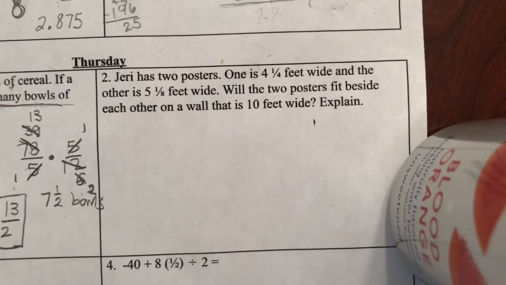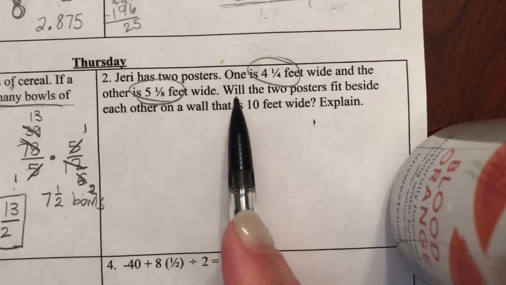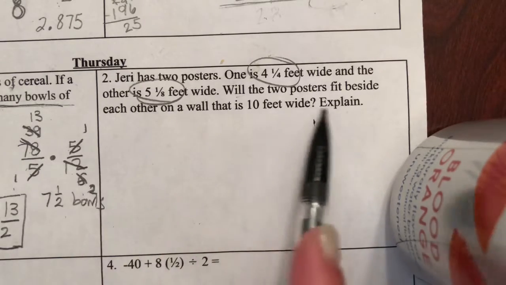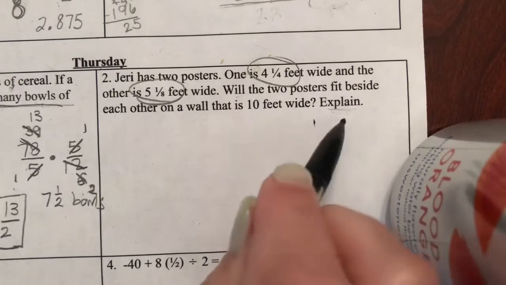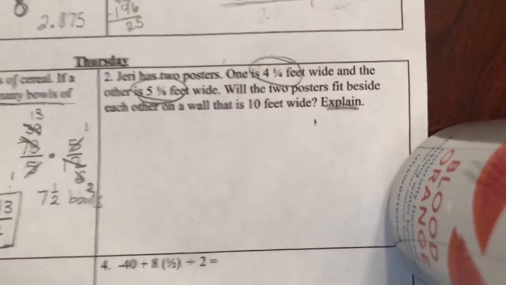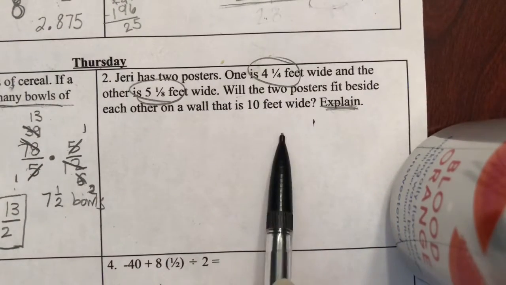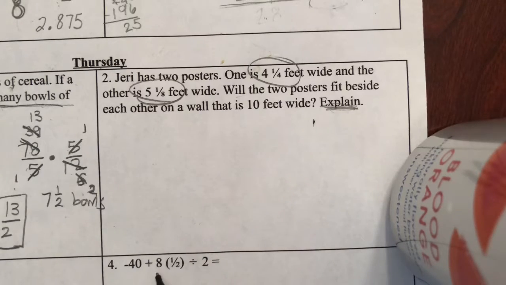Jerry has 2 posters. One is 4.5 feet wide, and the other is 5 1/8 foot wide. Will the 2 posters fit beside each other on the wall that's 10 feet wide? Explain. Okay, now explain. Again, if I just see math here, you're going to make me sad. I need to see you solve the math if you'd like, but I need you to put this into words.